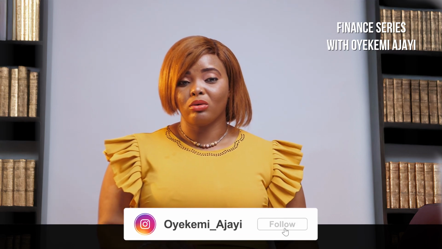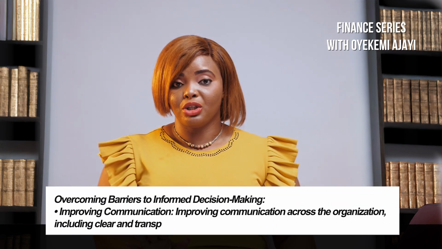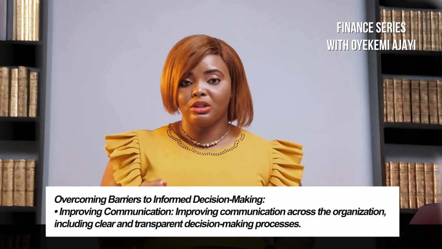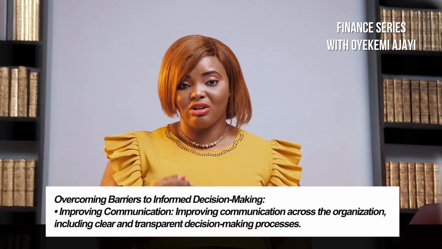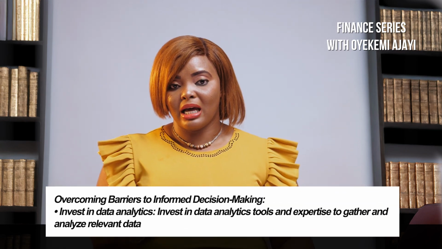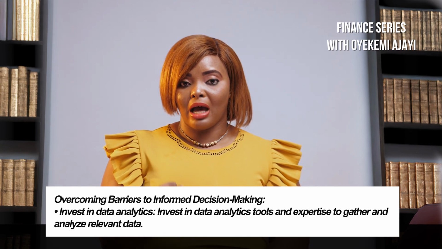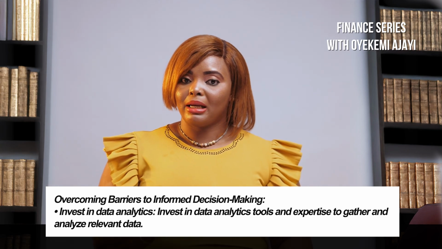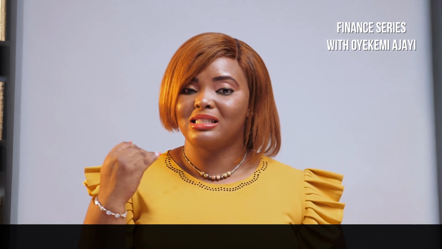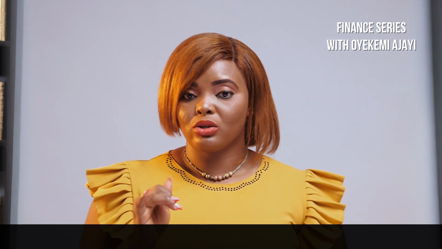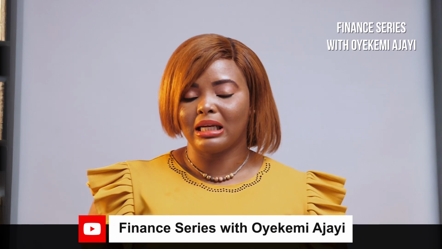How do we overcome all these barriers that we've identified? The first is on improving communication. You need to ensure that within your organization, there is a clear and transparent decision-making process. Invest in data analytics. Invest in tools and expertise that will help you to gather and analyze data. Remember, like I've said in previous finance series, a decision that is data-driven is always optimal in a lot of instances, at least 80 to 90% optimal, right?